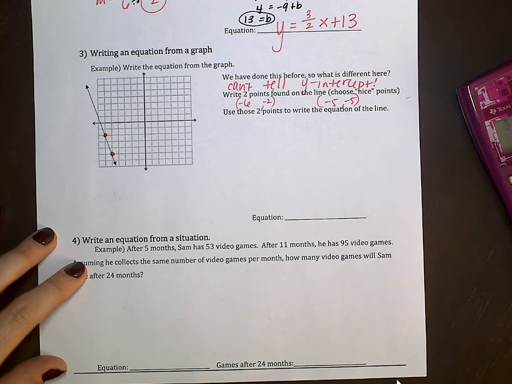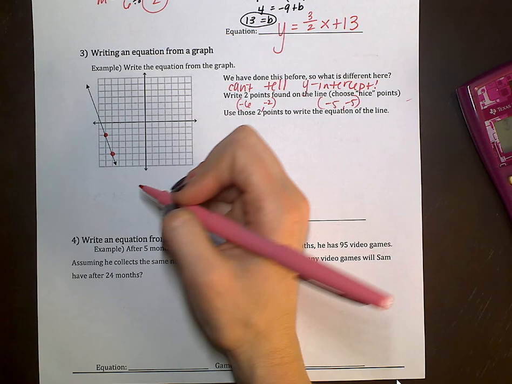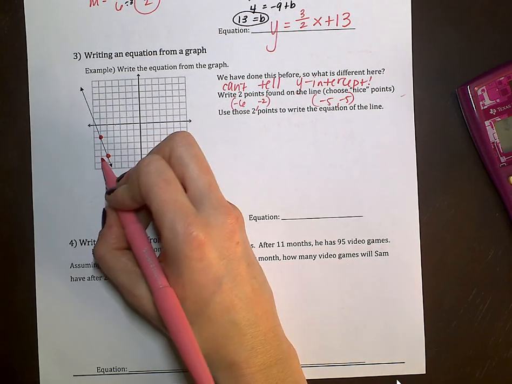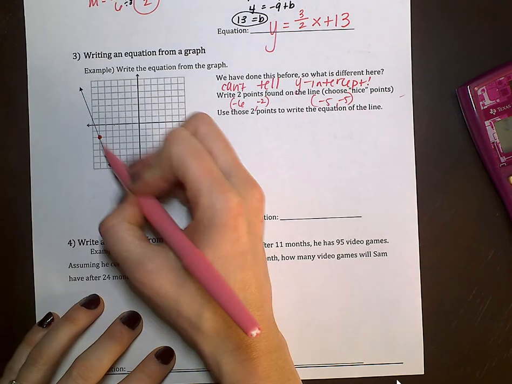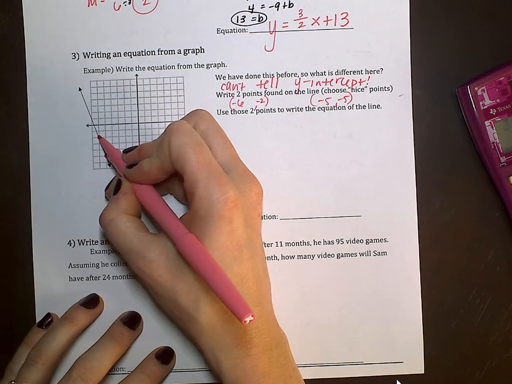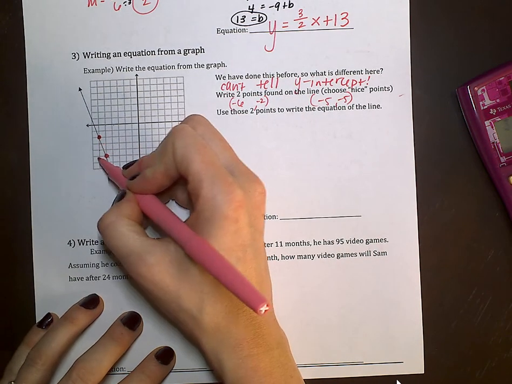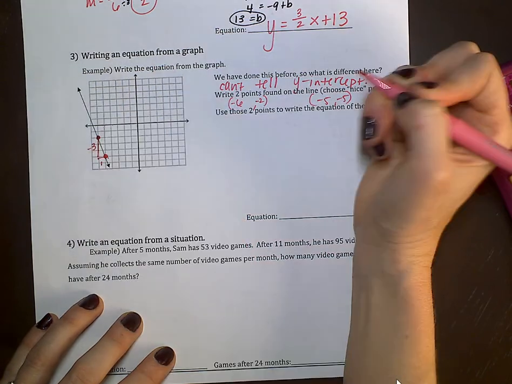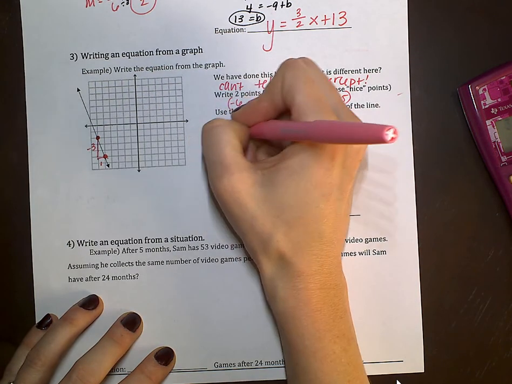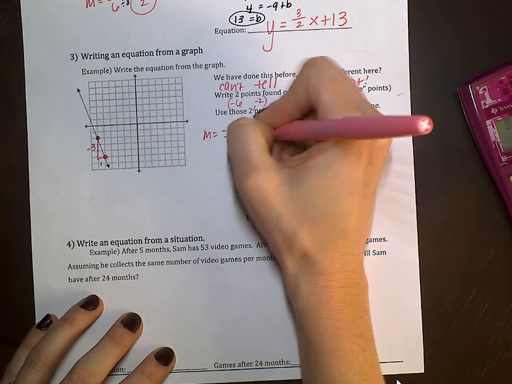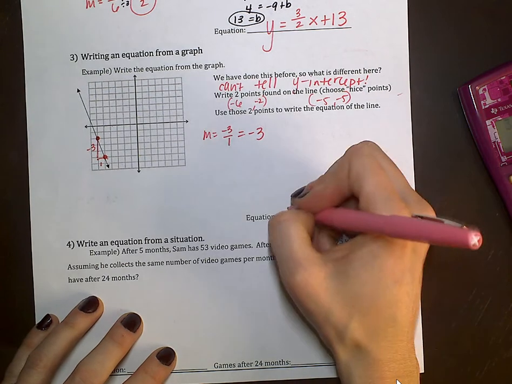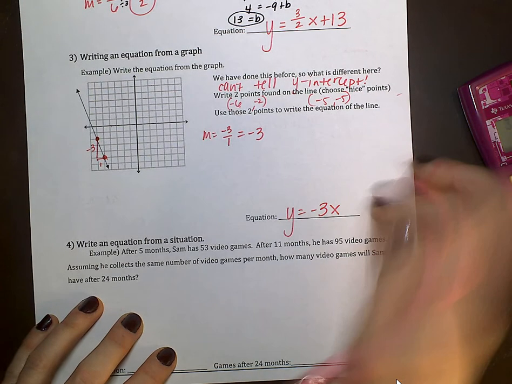Okay, so I've got my 2 points, and again, I just need the slope and I need the y-intercept. The slope should not be hard because I can just count it. So going from left to right, I go down 1, 2, 3, and right 1. So the slope is just -3 over 1, or -3. Okay, that should not be bad. And I can start my answer here.